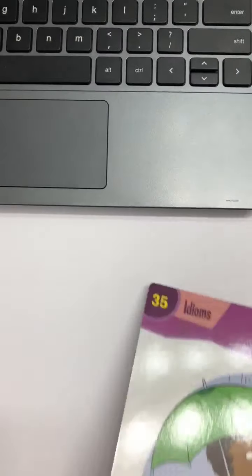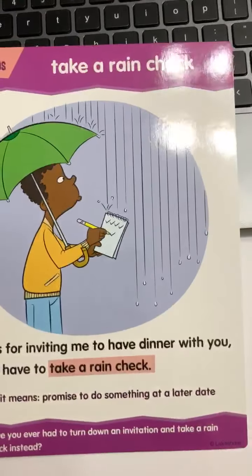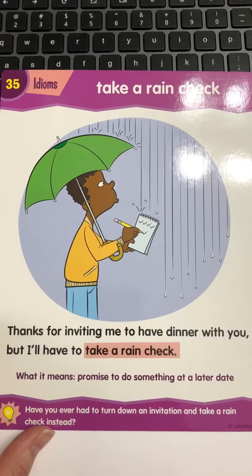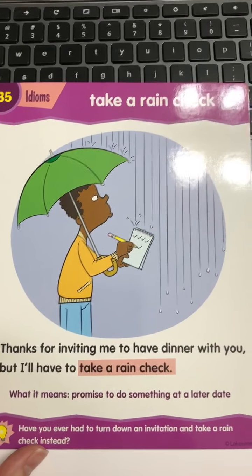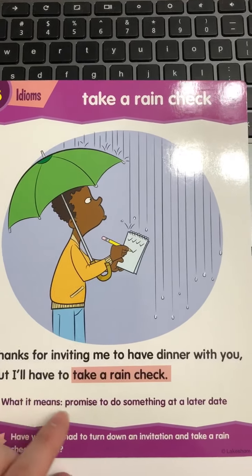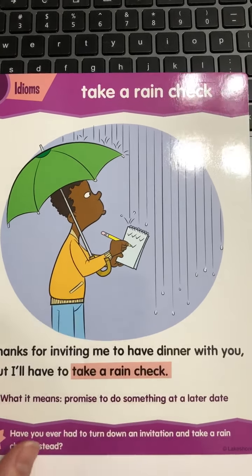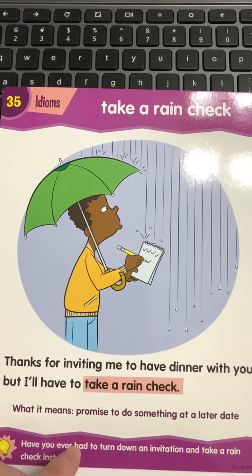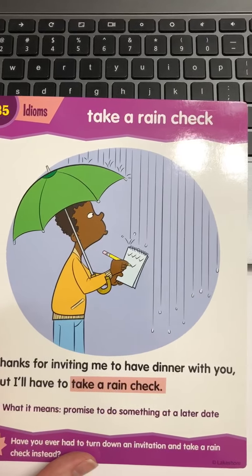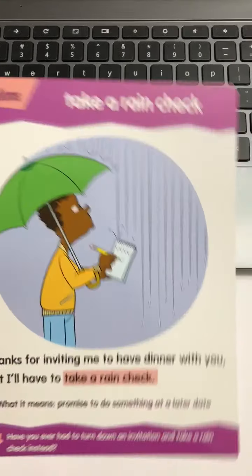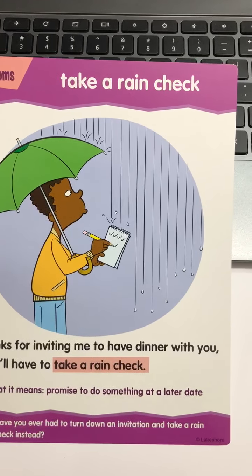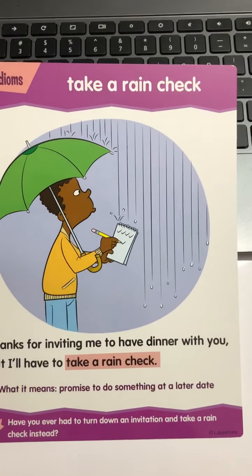And the last one that I'm going to use as an example is take a rain check. Okay, let's read this sentence. Thanks for inviting me to have dinner with you, but I'll have to take a rain check. Does he actually mean he's checking for rain? No, it means promise to do something at a later date. So you invited him to dinner, but he wasn't able to come, so he'll take a rain check, meaning he's going to do it at a later date. Okay, when is the time that you've had to take a rain check? Maybe during a baseball game or a football game, or maybe playing tag with your brother and sister, you had to do a rain check.